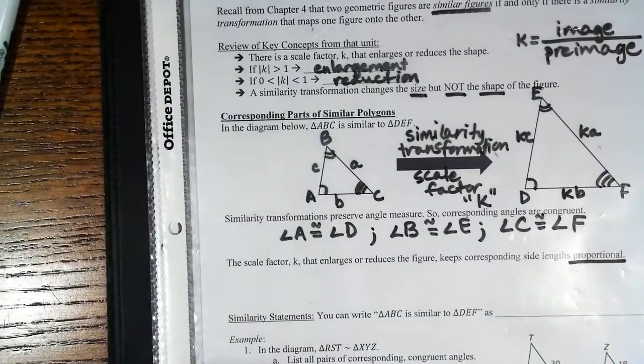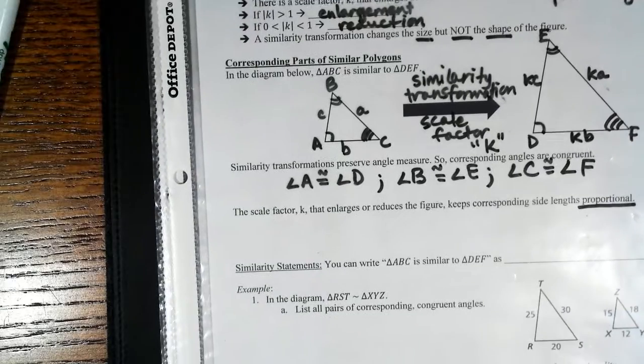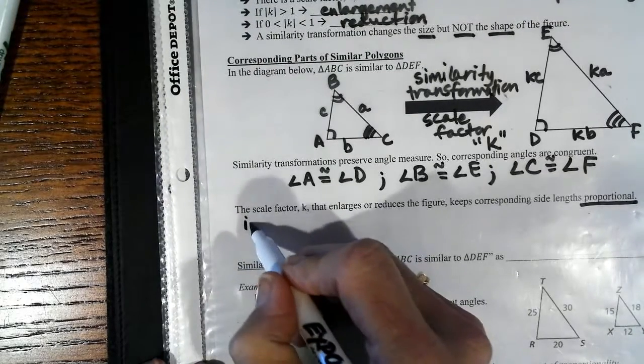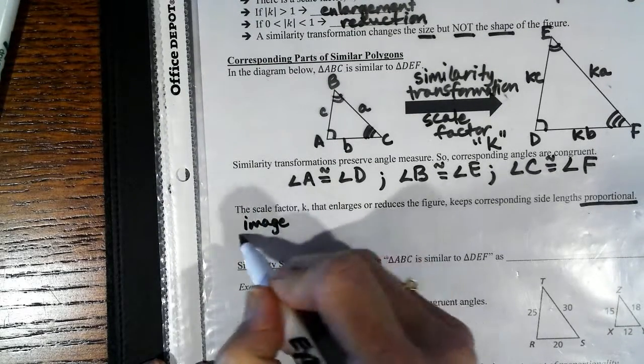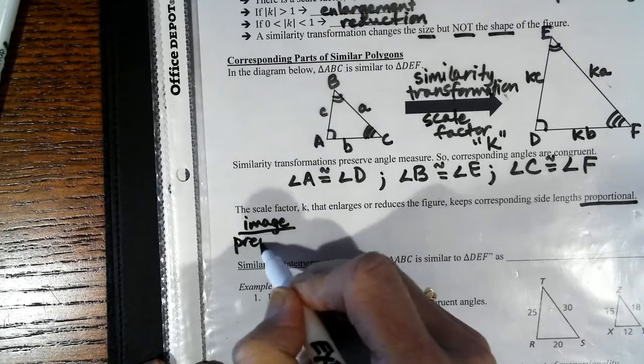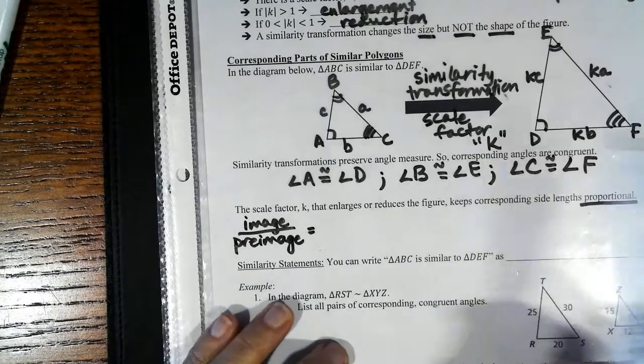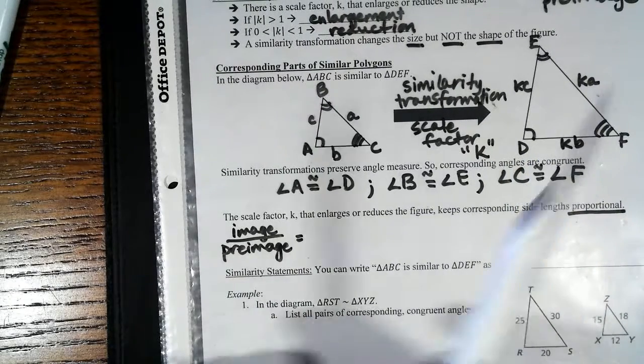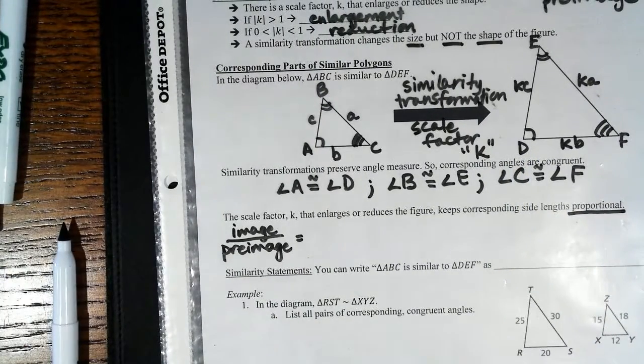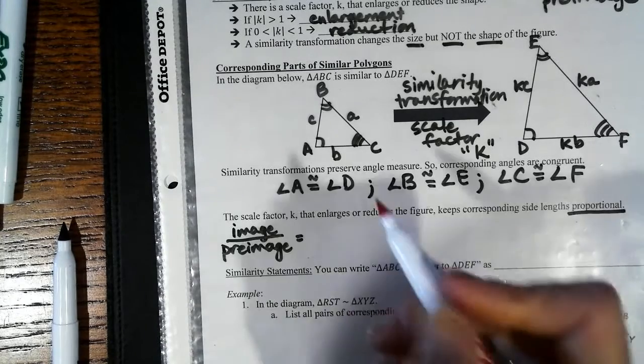Another way to say that is in proportion. So that means we can write proportional relationships. Remember, k is a proportion, which means we can do the corresponding sides here. And I'm going to use my colors because I think this looks so much better.